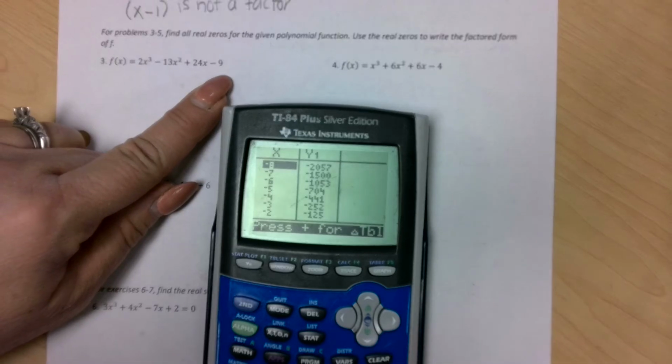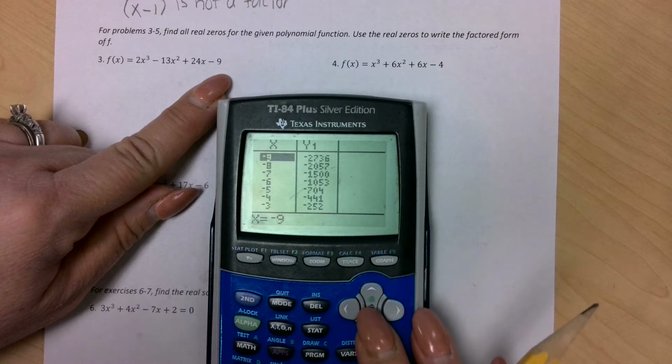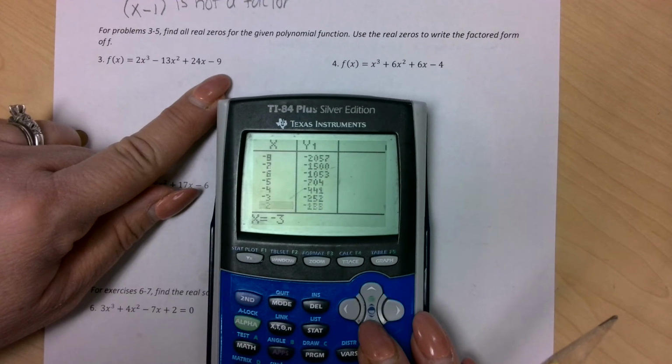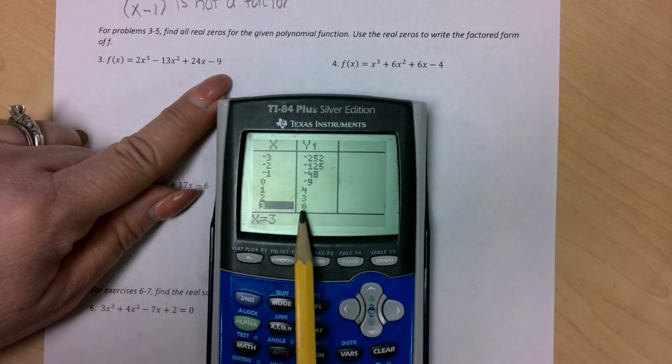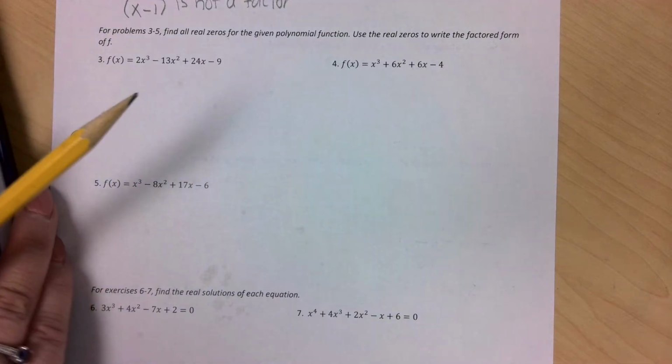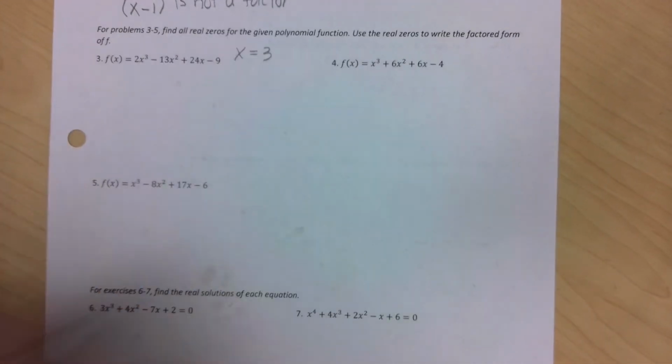Now, my constant term is 9, so I'm going to look for factors of 9. So negative 9, no. Negative 3, positive 3. There we go. There's one of the solutions, 3, 0, factors of 9. So I know one of my solutions is x is 3.